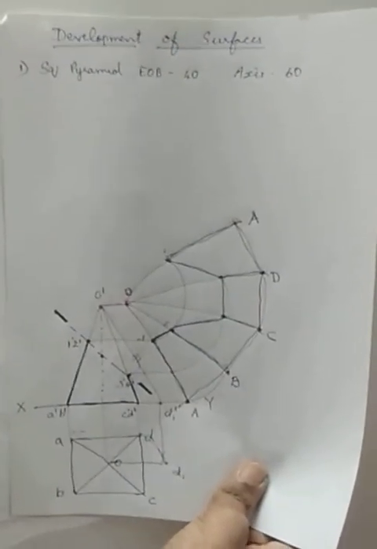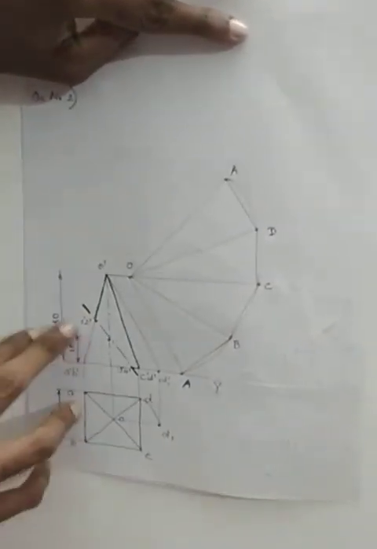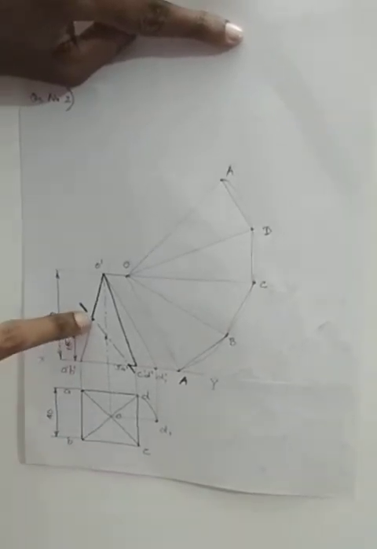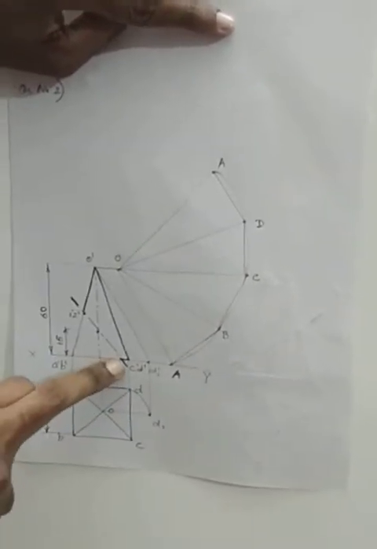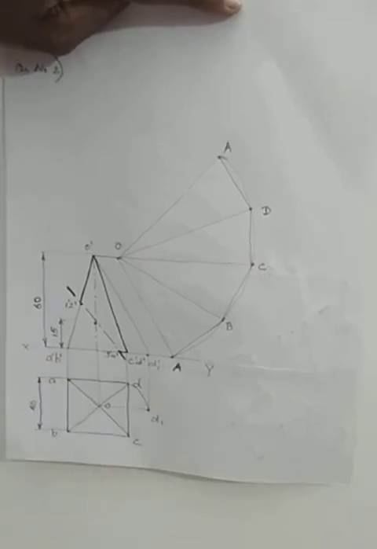So what's the difference between this figure and the previous one? In the previous one, the section plane was passing through all the slant edges. But in this question, you can see that the section plane is not passing through all the slant edges. It is passing through two slant edges and then through the base edges. So that's the main difference.